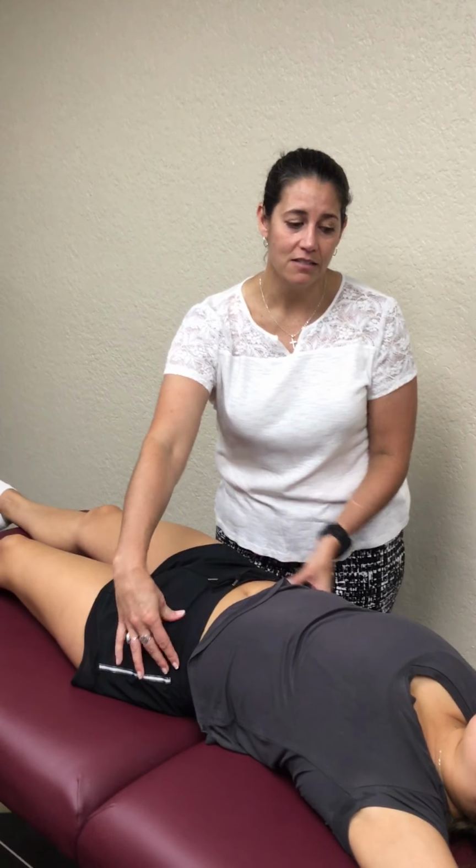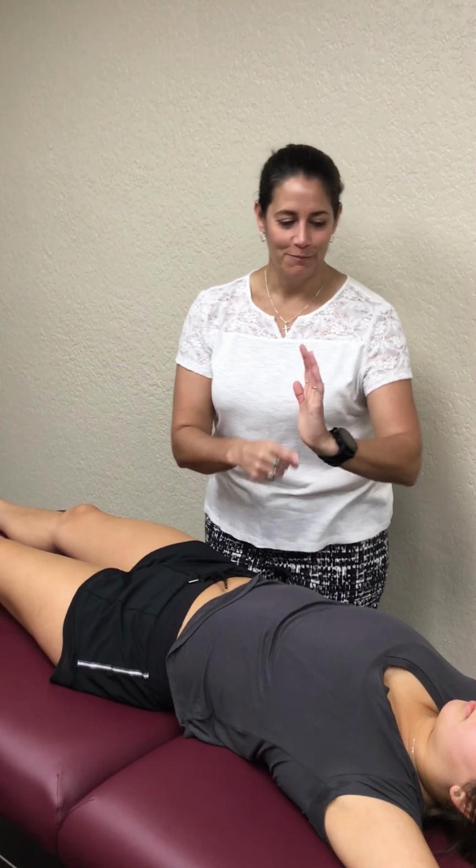And the same is going to be true when you're looking at the ASIS and the PSIS. PSIS doesn't get quite as crazy as these guys do. So the best way that I know to do it is take the heel of your palm, the heel of your hand, whatever.